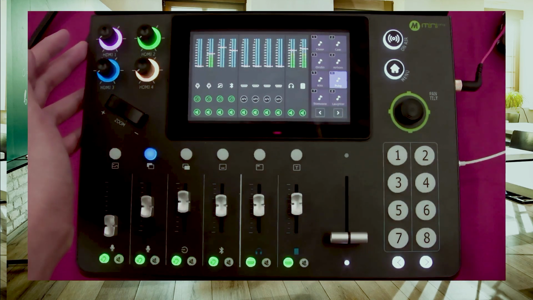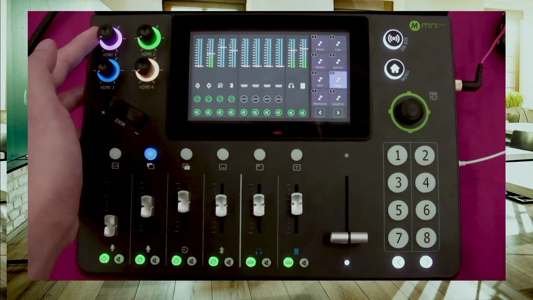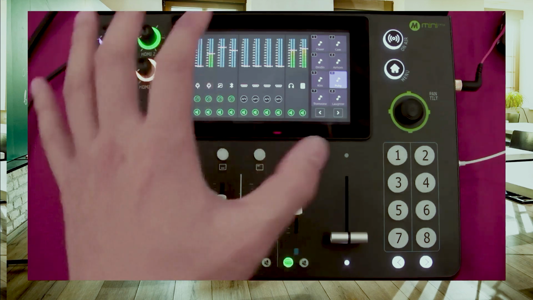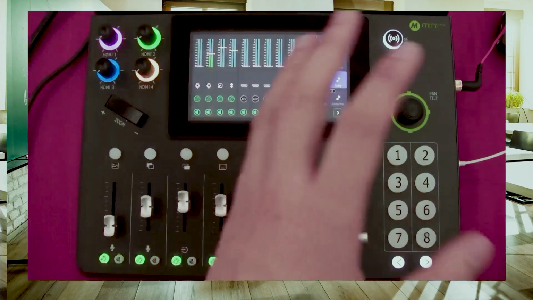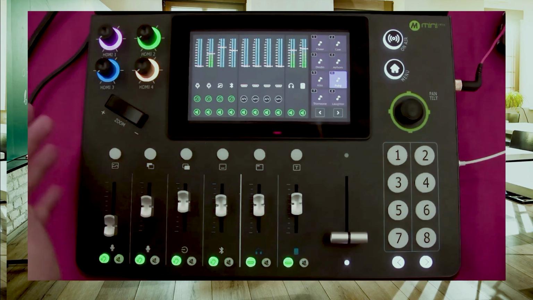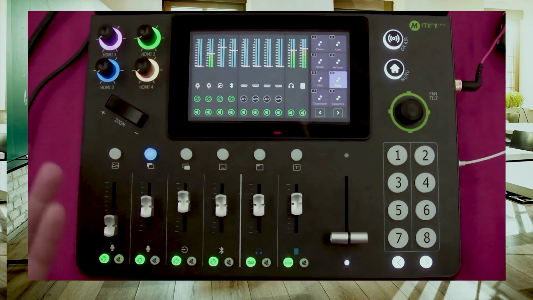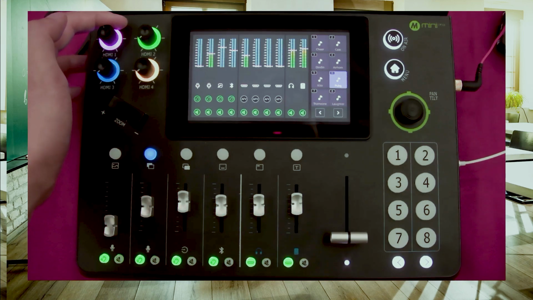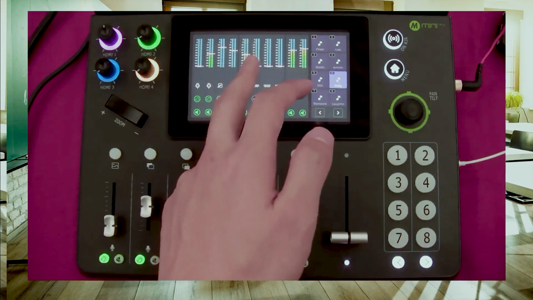So let's try to turn on the HDMI 1 input. Okay, a little bit for your information: right now all the input channels are mixed to the program. So if I turn on any of the input channels, you will hear the audio on the program. And let's try to turn on volume 1. Okay, you can see the volume is up.